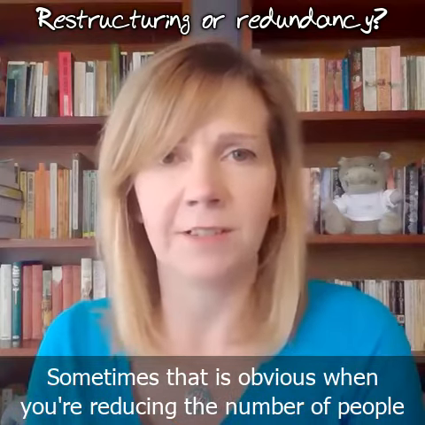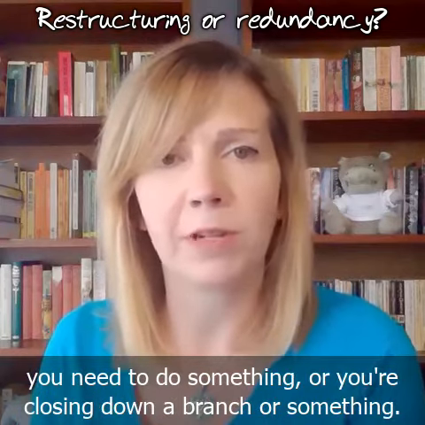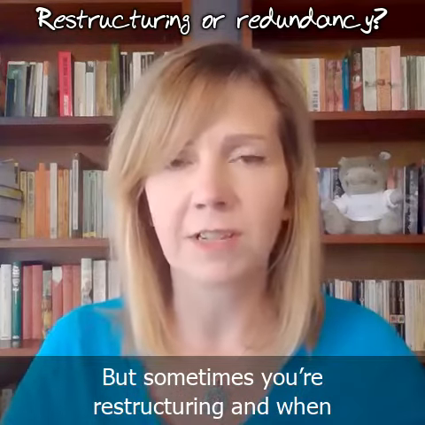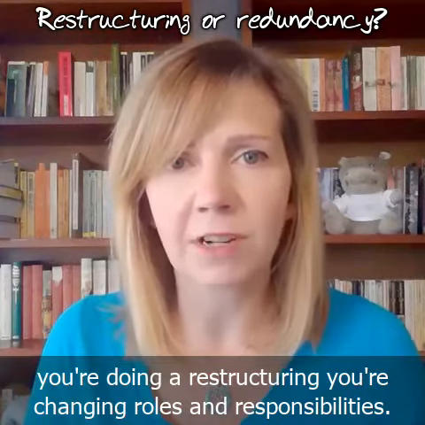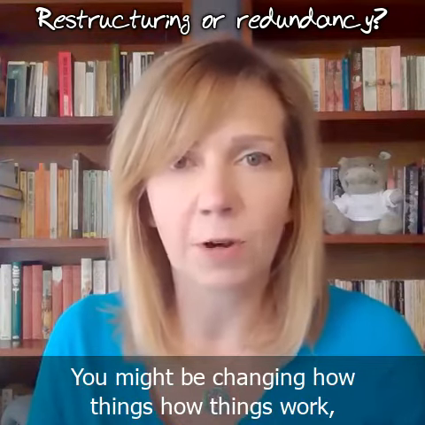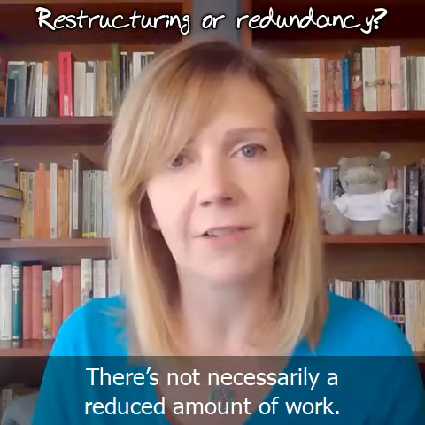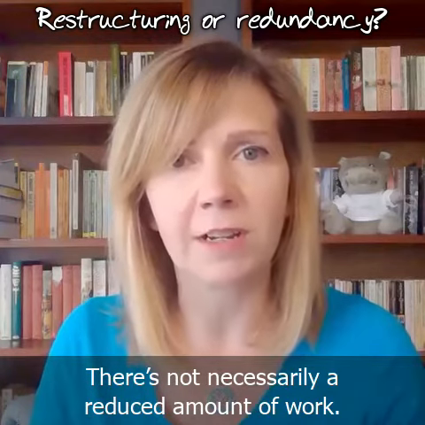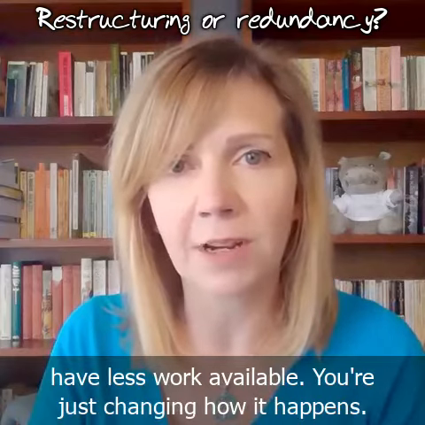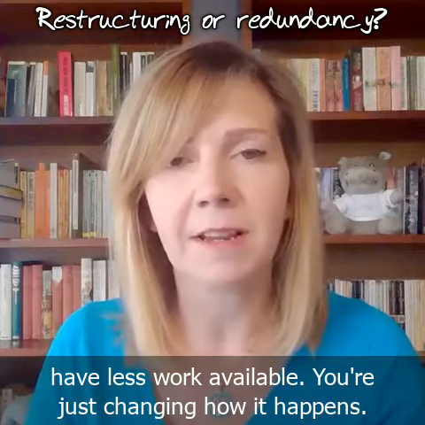And sometimes that is obvious, when you're reducing the number of people you need to do something, or you're closing down a branch or something. But sometimes you're restructuring. When you're doing a restructuring, you're changing roles and responsibilities. You might be changing how things work, how things run in the business. There's not necessarily a reduced amount of work. So you don't necessarily need fewer employees. You don't necessarily have less work available. You're just changing how it happens.